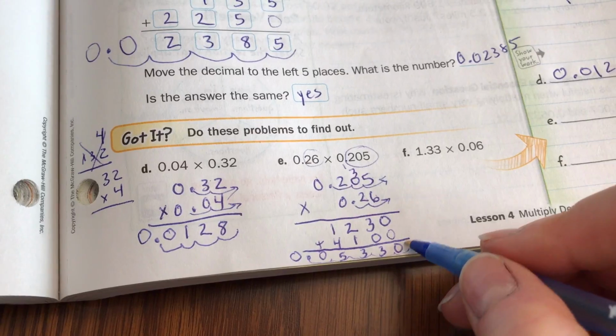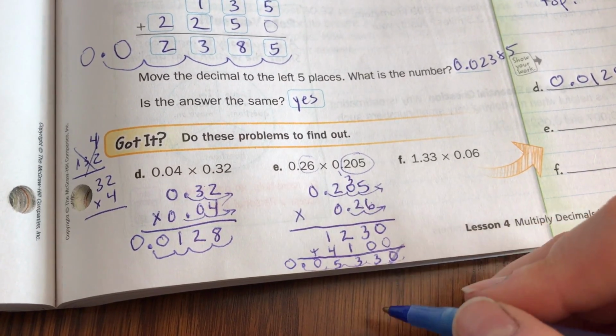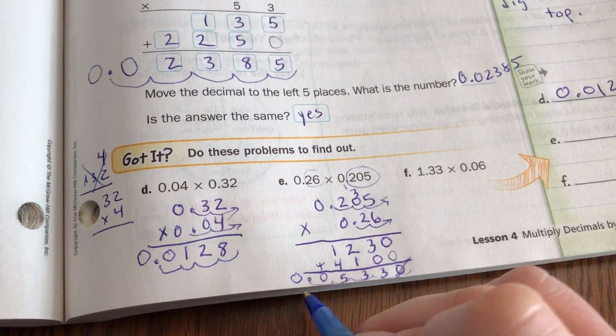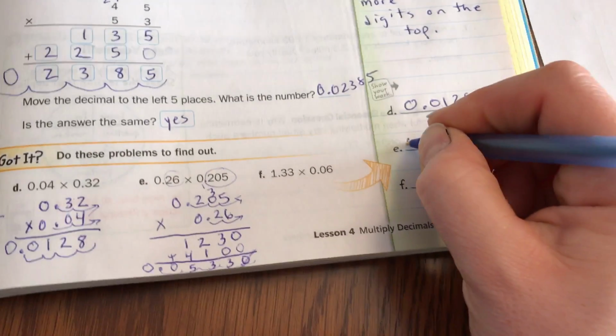Now, remember again, you don't have to put this extra 0 at the end in your answer, so it can be 533 10,000ths as your answer.